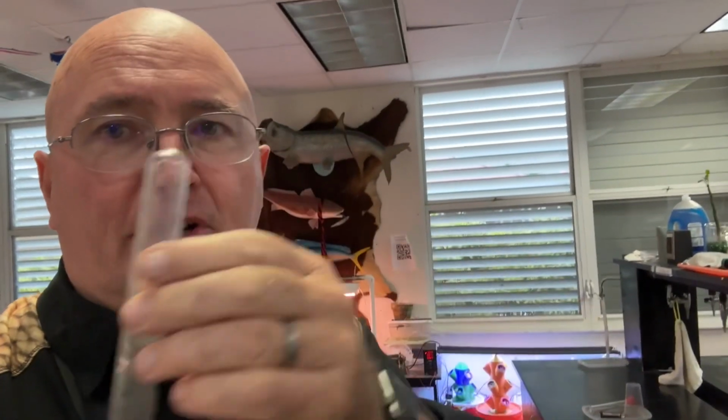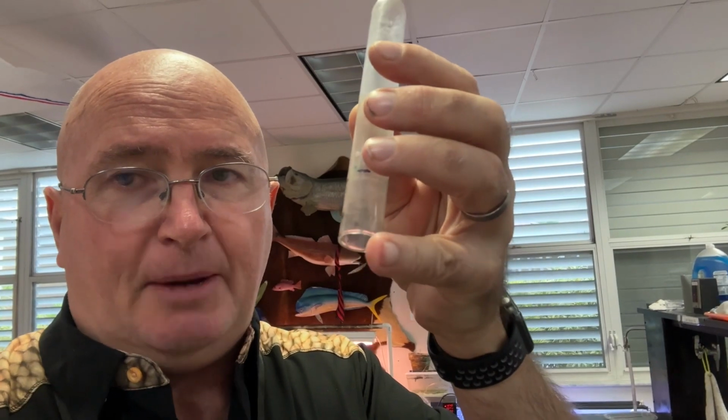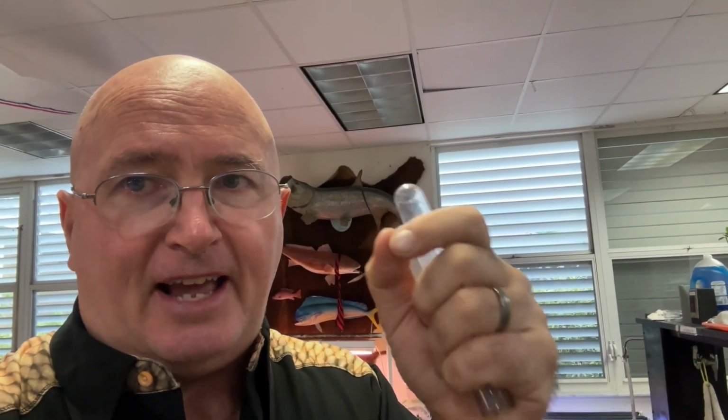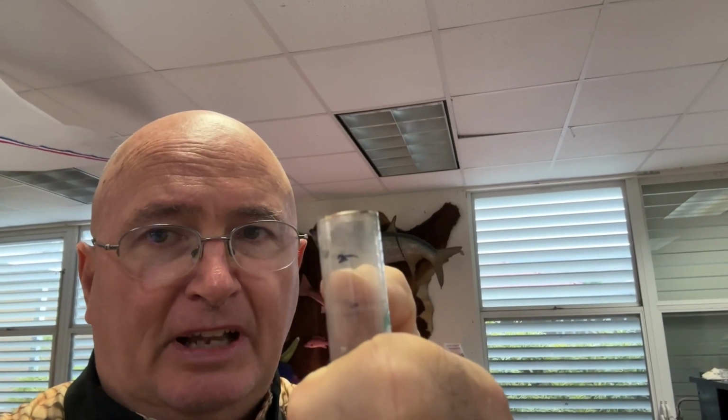The next step, we're going to light the candle, and then we're going to quickly invert the test tube over the candle so that the top of the test tube goes below the water surface. And as that candle goes out, because it's using up all the oxygen, water is going to rise up into the test tube to replace that oxygen that was burned. Then you're going to mark with a Sharpie on the test tube the level of the water.